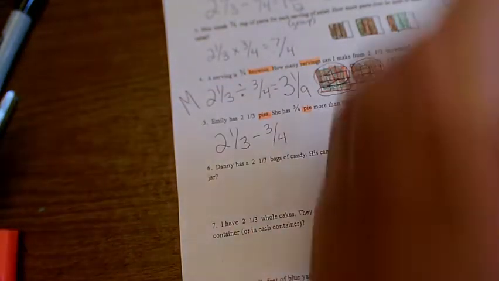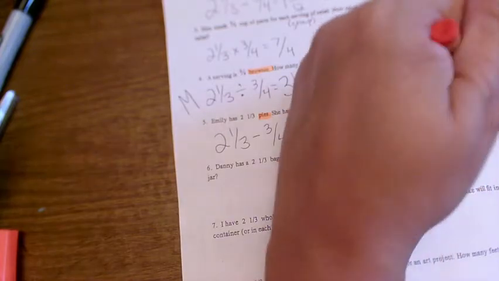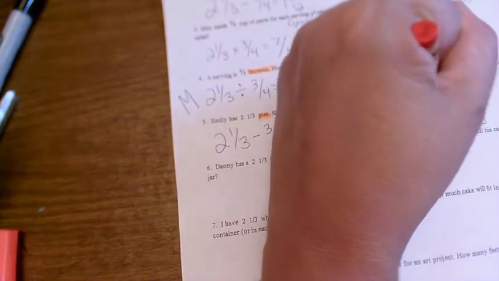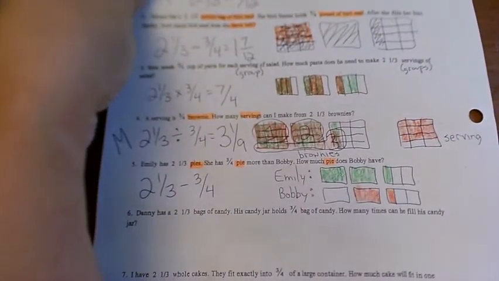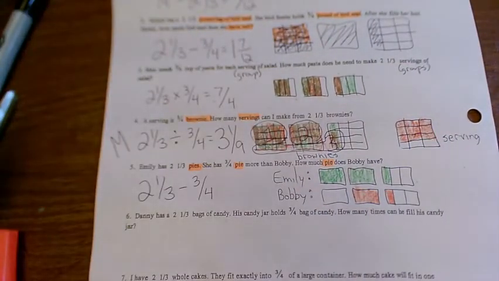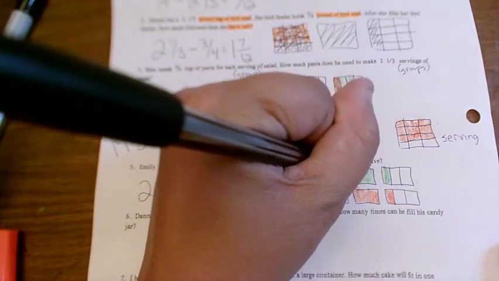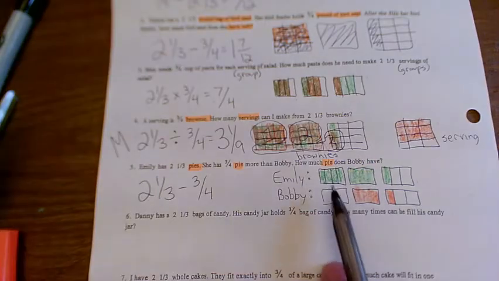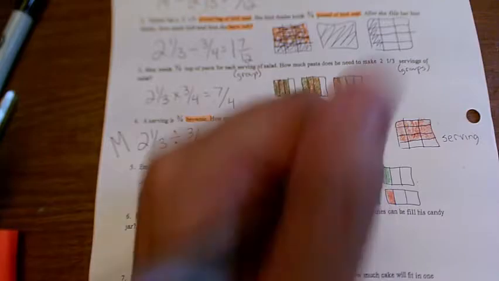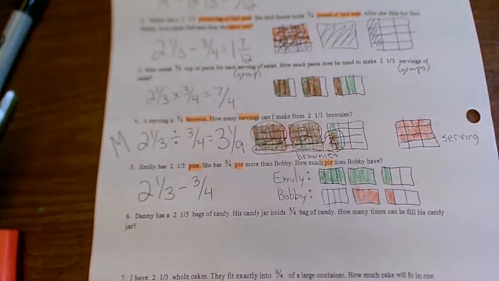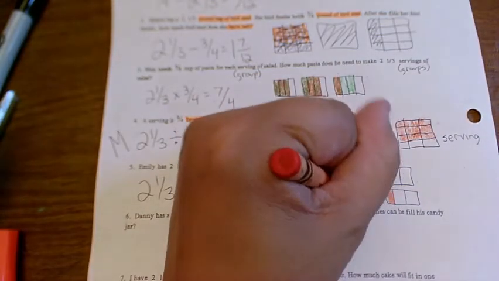So Bobby would have like this. If he had 3/4 less, oh sorry, I didn't realize this was looking kind of weird, crooked on my video. I apologize. So if he has 3/4 less, you could split one of Emily's pies into 4 parts, and then he would be missing 3 of those 4 pieces, right? So he would only have 1/4 of the pie.